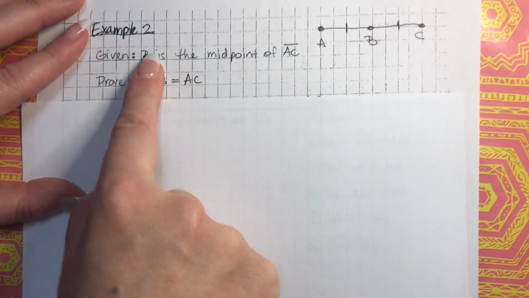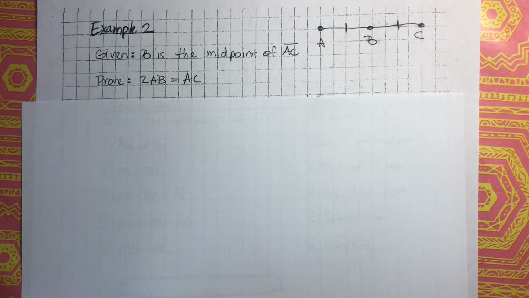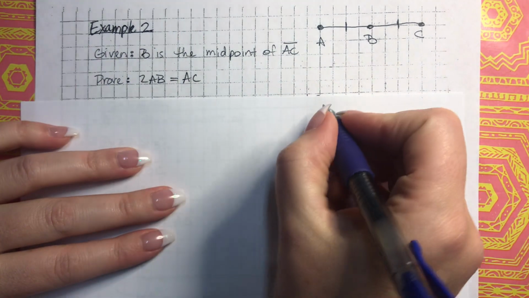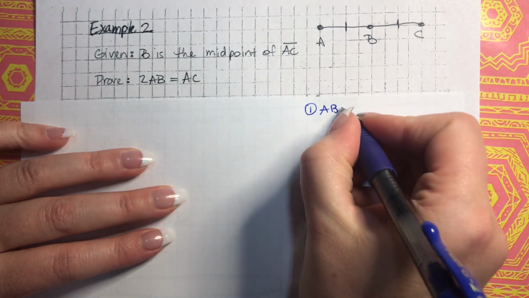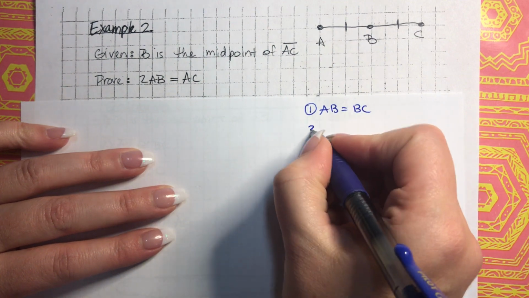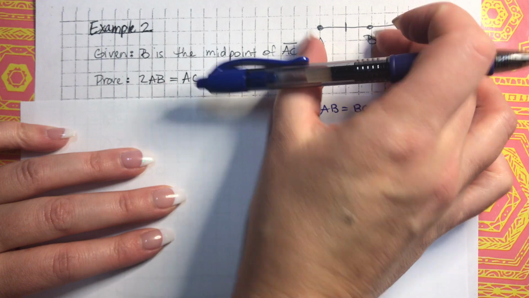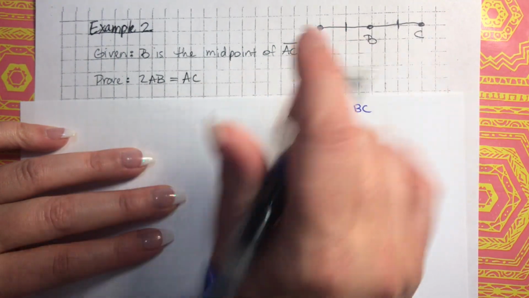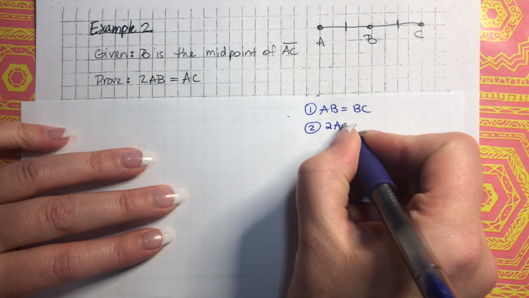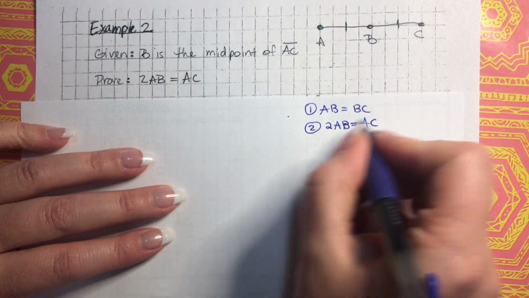Well, if you remember, whenever we talked about the midpoint of AC back in chapter 1, we talked about 5 formulas. The first one was that AB is equal to BC. The second one was that we can have 2 of these ABs, and that can equal the whole thing, AC.